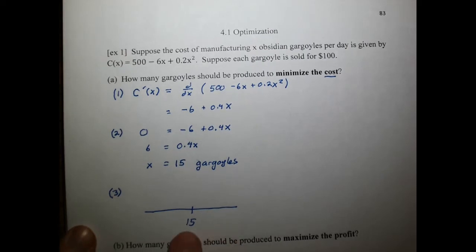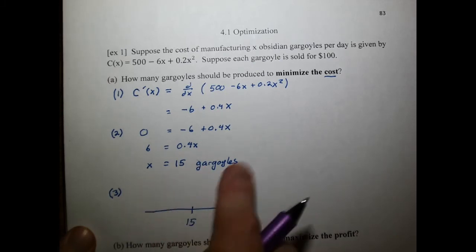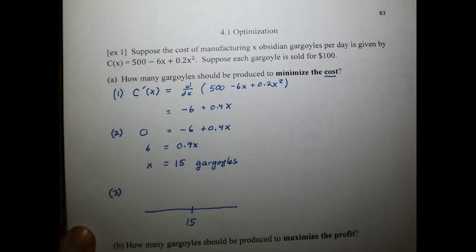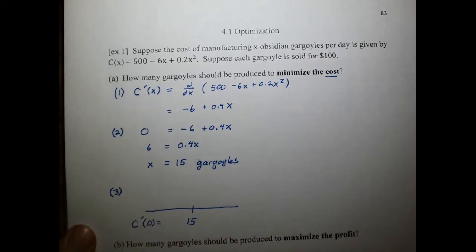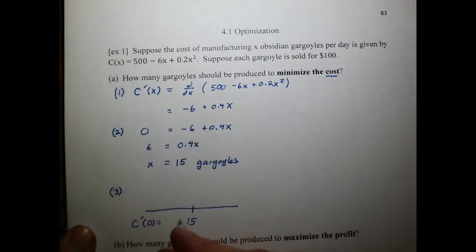Now, what we're interested in figuring out is, is the graph increasing or decreasing, or is it decreasing and increasing? What's happening? But we can use the derivative to figure that out. So I'm going to test this side of 15. I'm going to test the x value of 0, because 0 is before 15, and put it in the derivative, and we get negative 6.